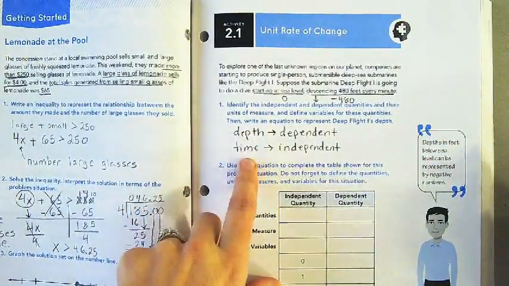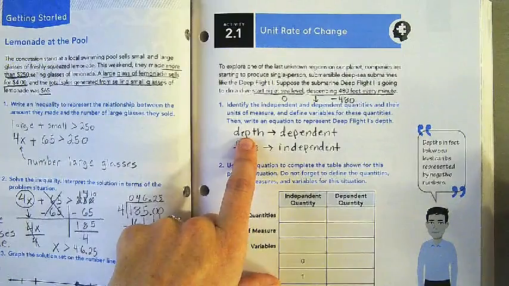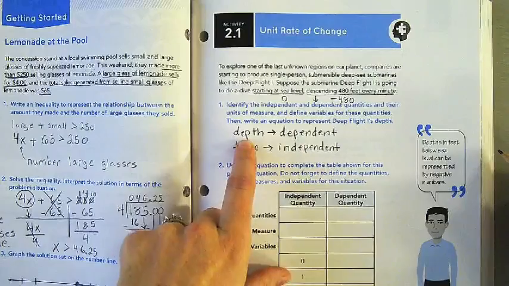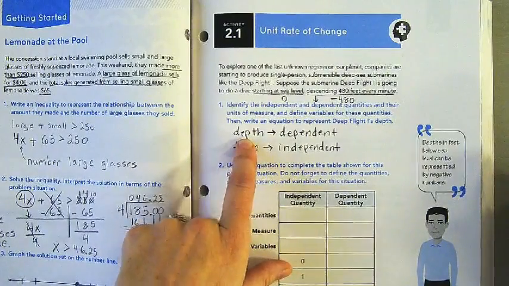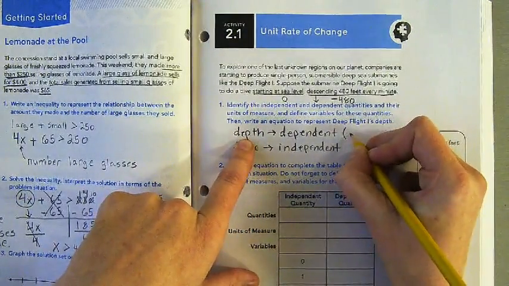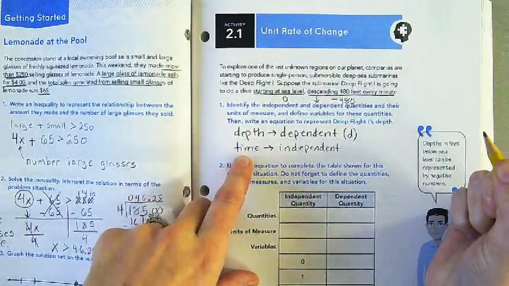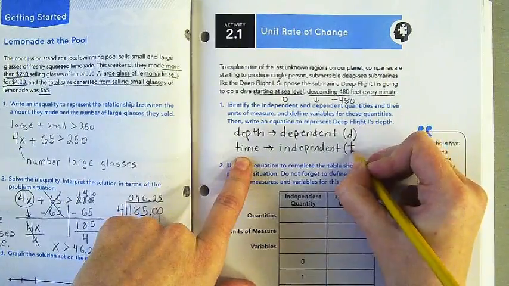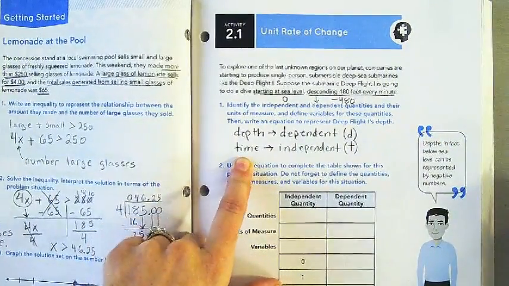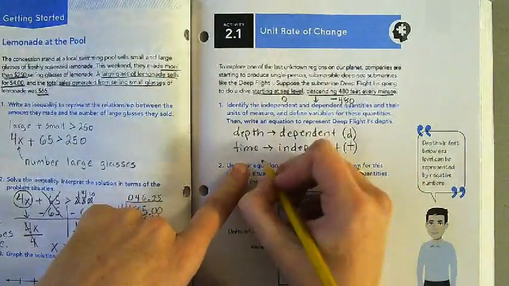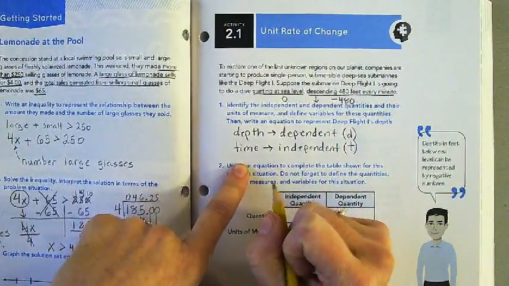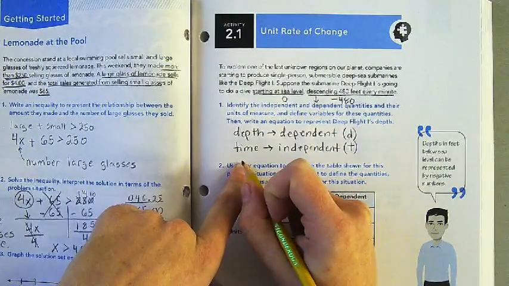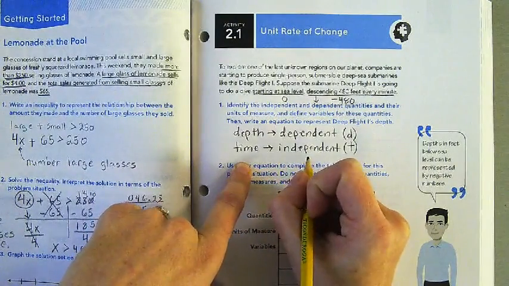We're talking about their depth and their time. Their depth depends on how long they are descending. So that means that the dependent variable is going to be our depth, which we can use the letter D. And our time is independent, we can use the letter T. That equation would be, just like in science, your equation for distance.